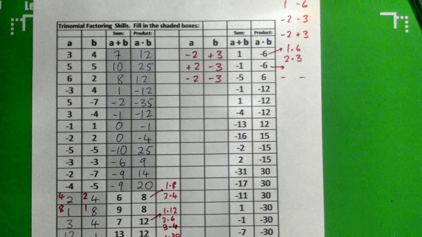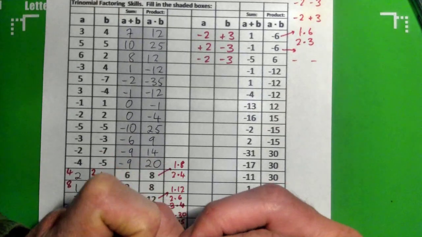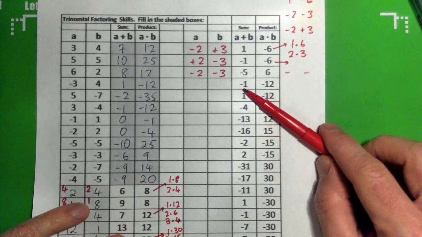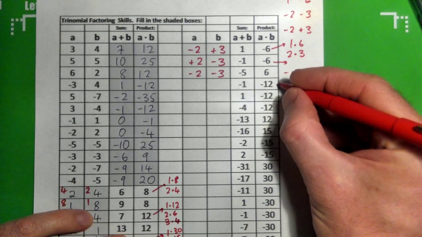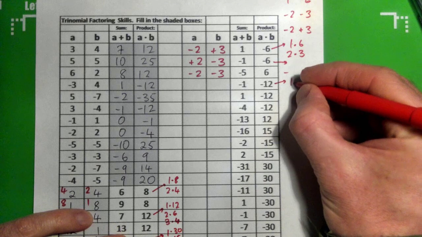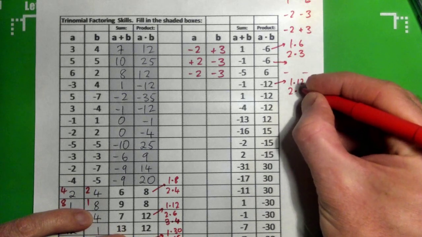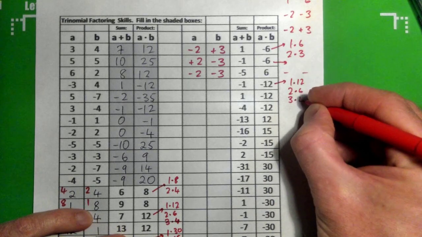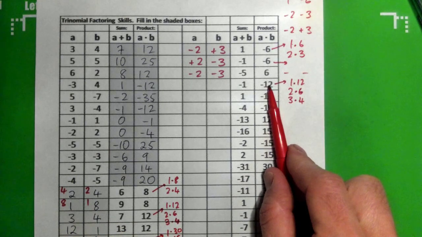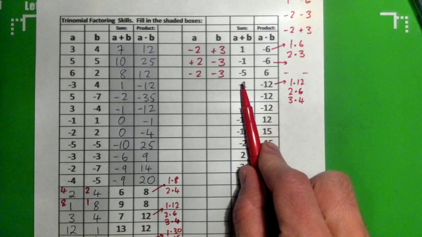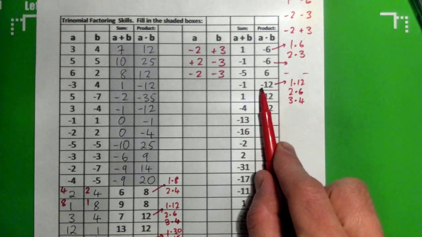Alrighty, so what two numbers add to -1 and multiply to -12? The first thing you might want to do is list the pairs of factors of 12. 1 times 12, 2 times 6, 3 times 4, right? One trick is to see, look, is there a difference of 1 here, right?